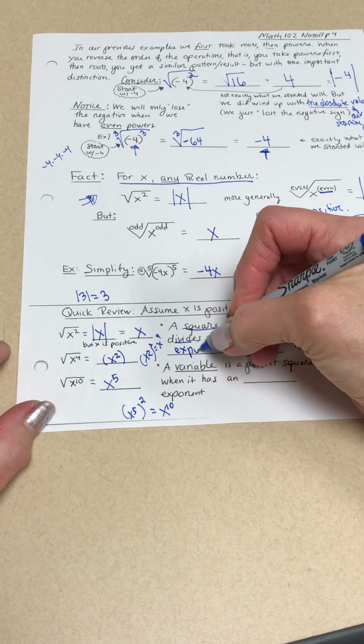And then how do you tell if a variable is going to be a perfect fourth? That is, the answer will come out without any radical? Well, since the fourth root is going to divide the exponent by 4, we need to have an exponent that is divisible by 4. Or a multiple of 4. Whichever way you want to think about it.